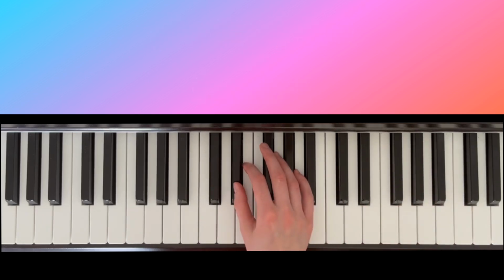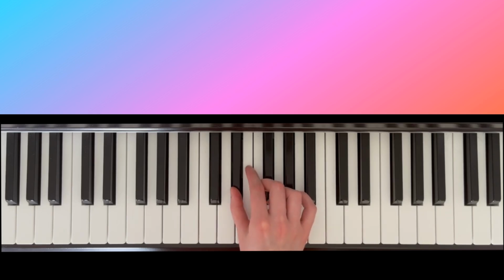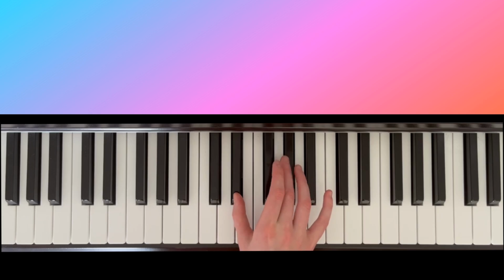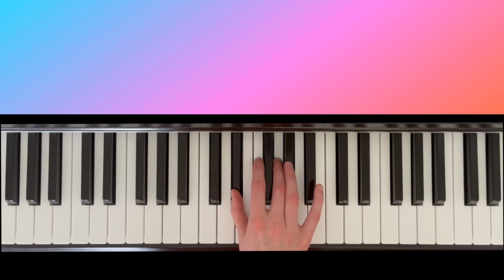Now we can run this starting on any note. So let's start on a black key. This to itself is a unison. This to this is a minor second. This to that is a major second. Minor third. Major third.